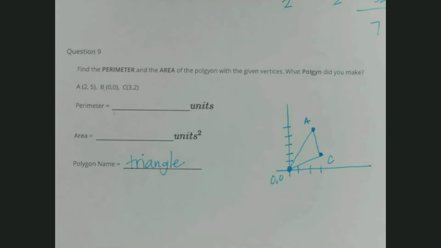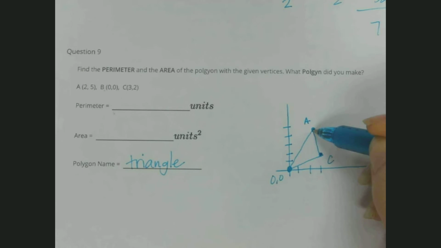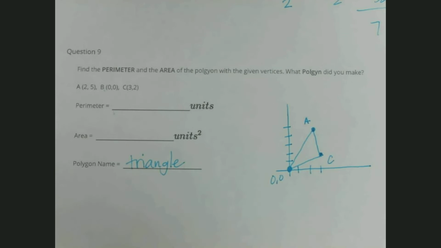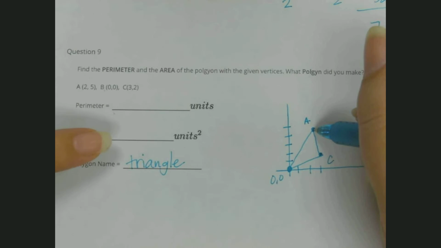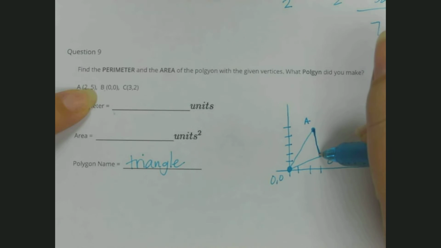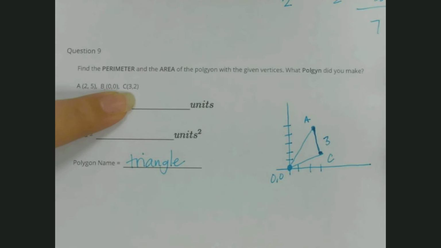Now I need to find the area. So I'm going to need to know the distance between my x's for my height, okay? So my height goes from this 5, from 5 down to 2, which is 3.